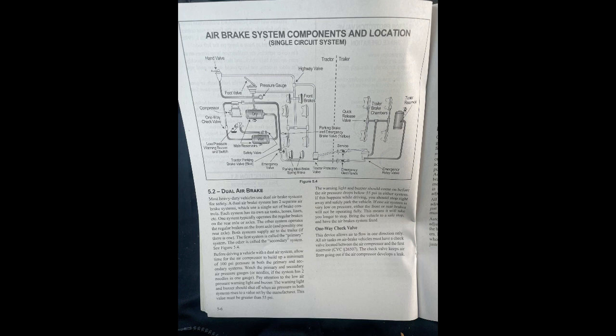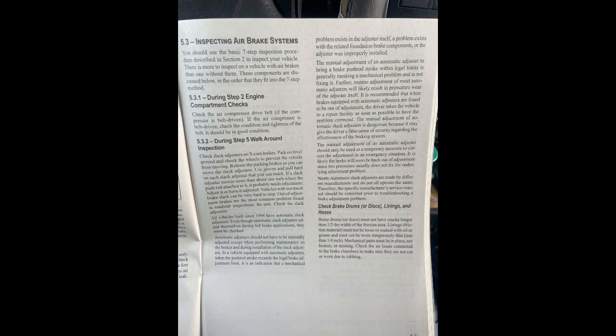One-way check valve. This device allows air to flow in one direction only. All air tanks on air brake vehicles must have a check valve located between the air compressor and the first reservoir. CVC section 26507. The check valve keeps air from going out if the air compressor develops a leak.